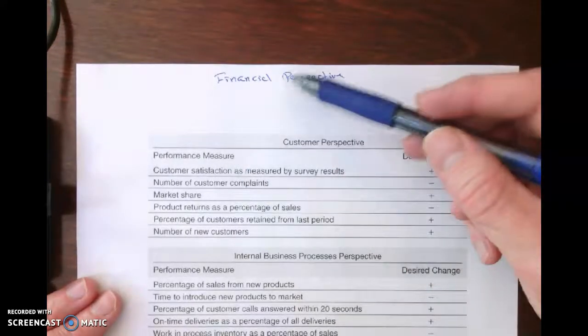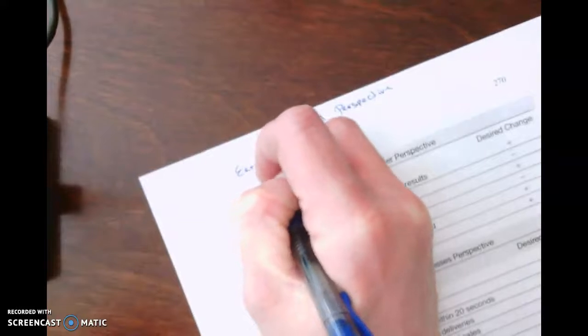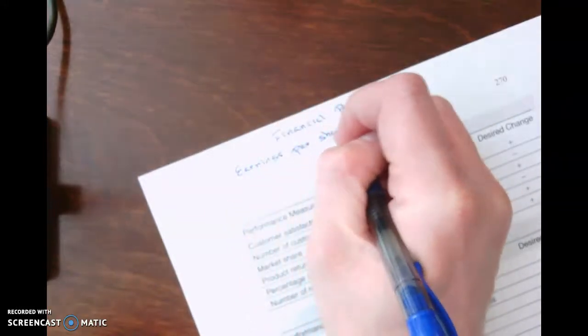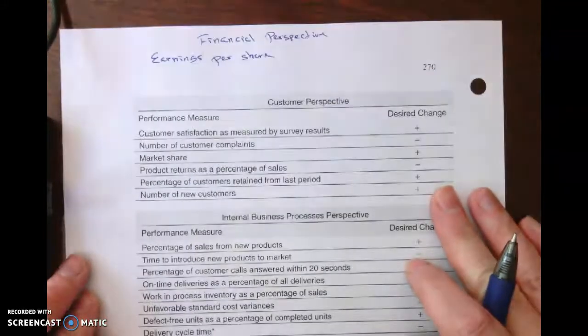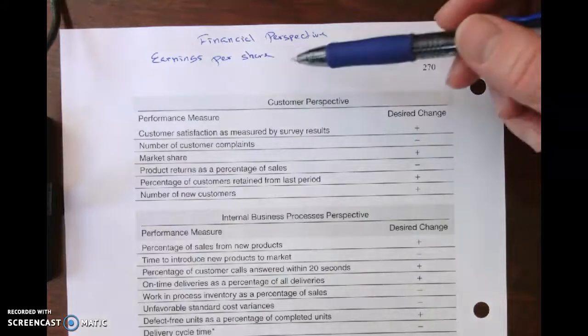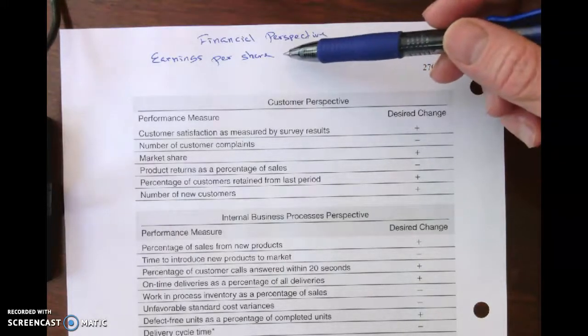One performance measure could be earnings per share. Earnings per share, which we would take our income divided by our number of shares outstanding. And then that shows us our earnings per share, or EPS. So we could measure how well Hewlett-Packard is doing by looking at their EPS.